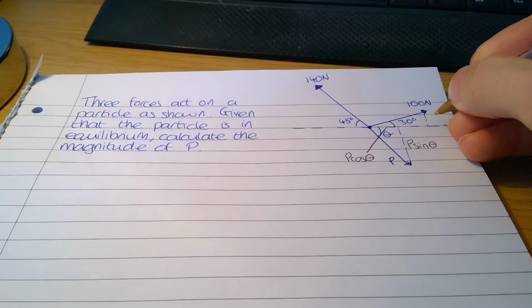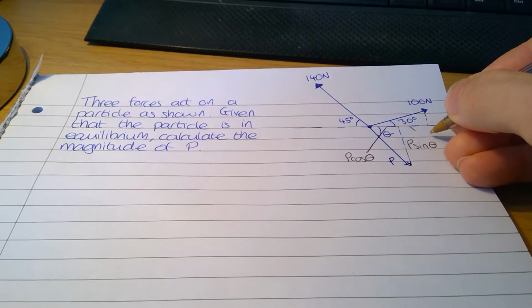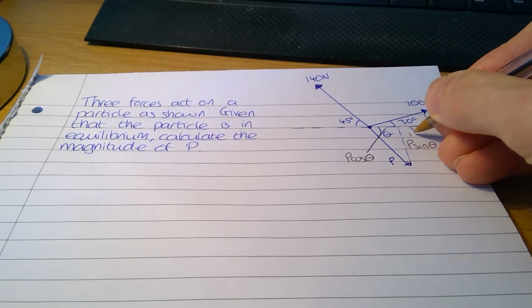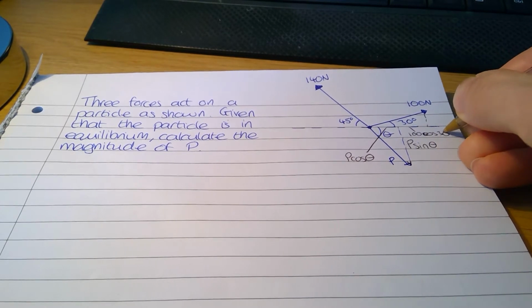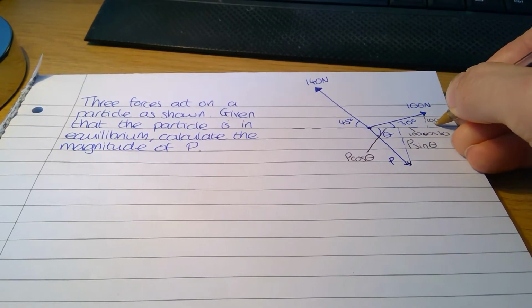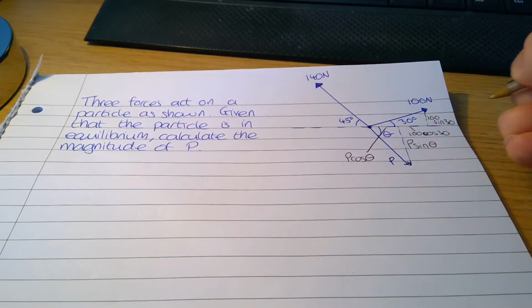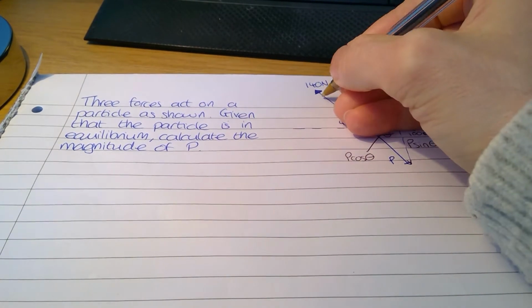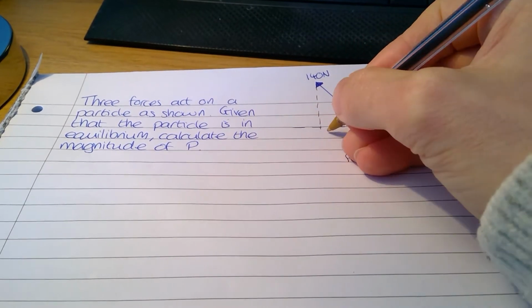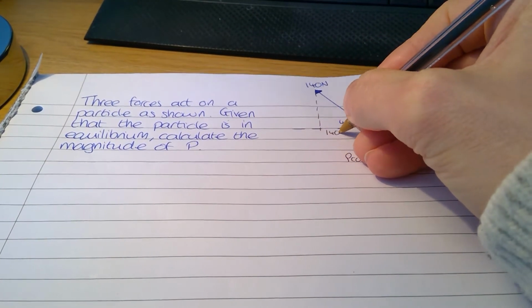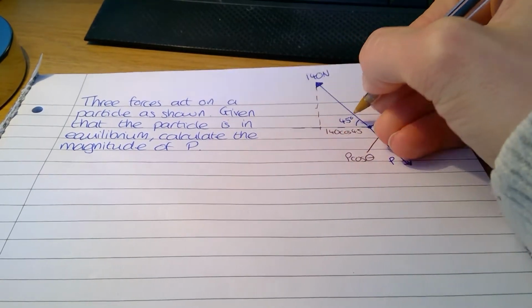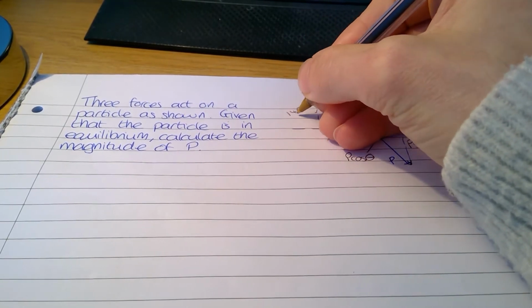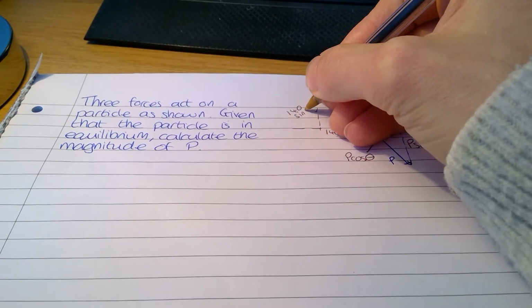For the 100 Newton force, this bit is adjacent to 30, so it's 100 cos 30, and then this one's 100 sine 30. We've also got the 140 Newton force, so we have 140 cos 45 because that's adjacent to the 45. This is opposite the 45, so it's 140 sine 45.